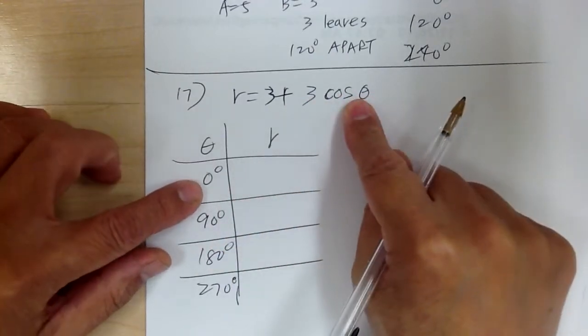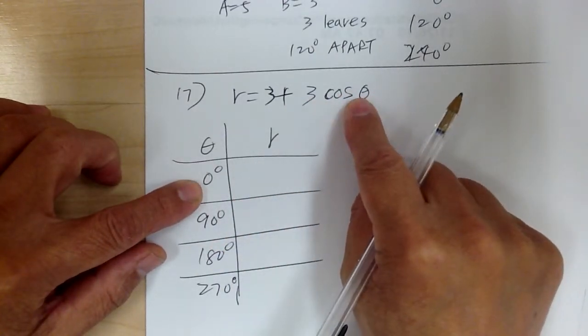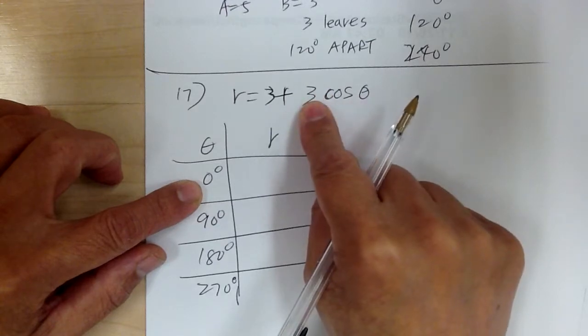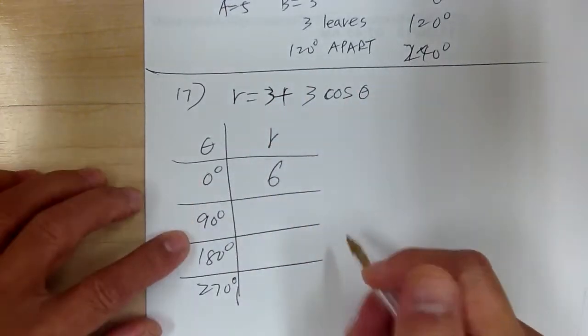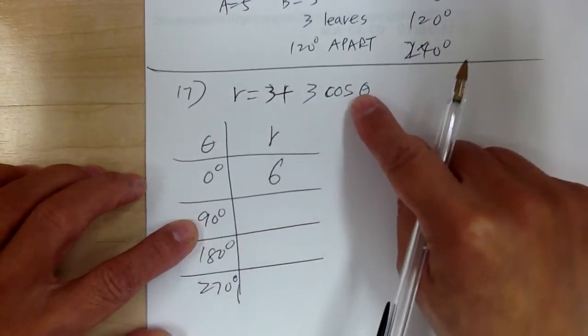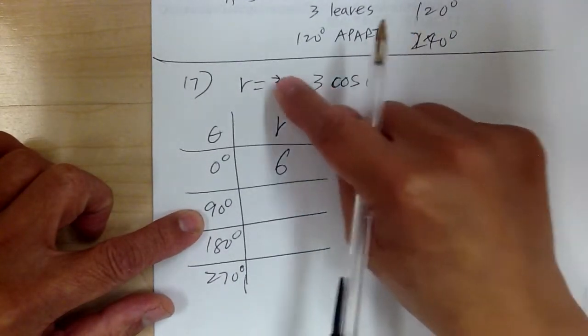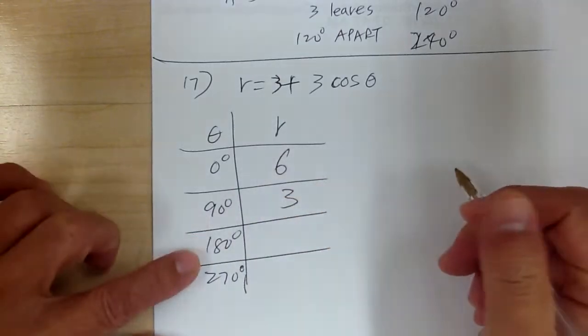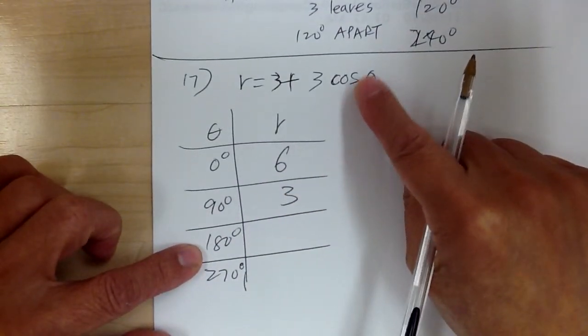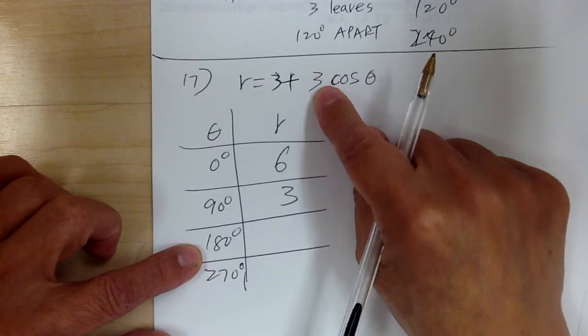So cosine of 0 is 1. 1 times 3 is 3, plus 3 gives you 6. Okay, cosine of 90 is 0. 0 times 3 is 0, plus 3 gives you 3. Cosine of 180 is negative 1. Negative 1 times 3 is negative 3.